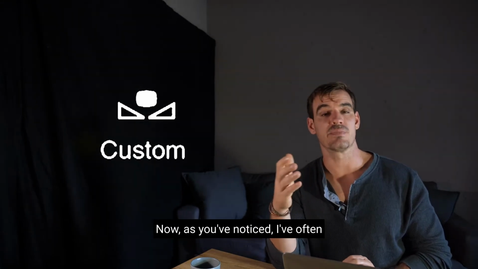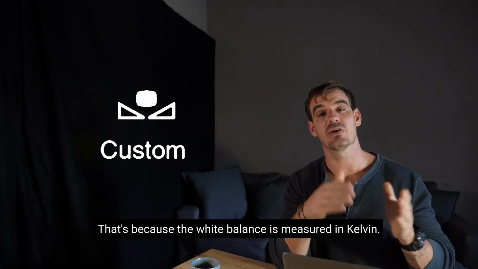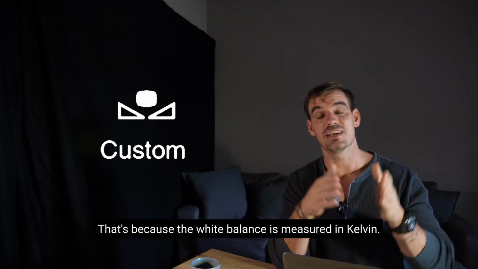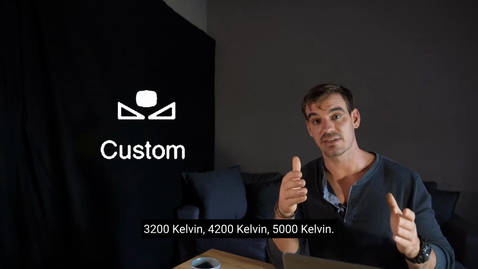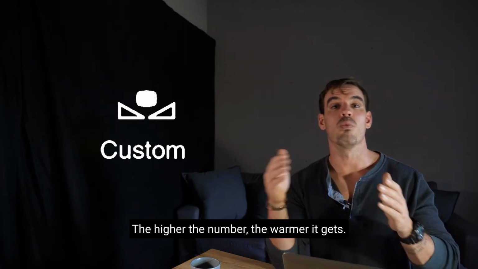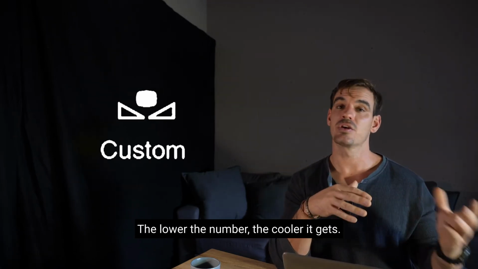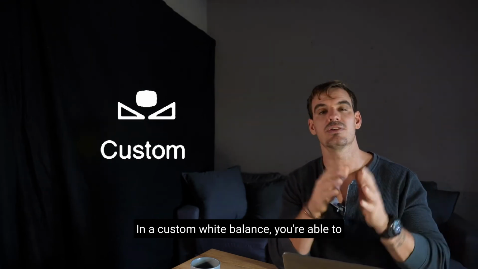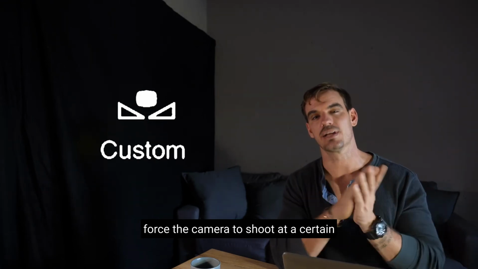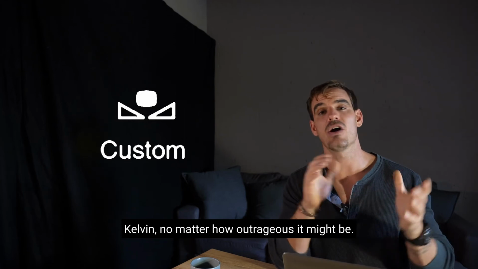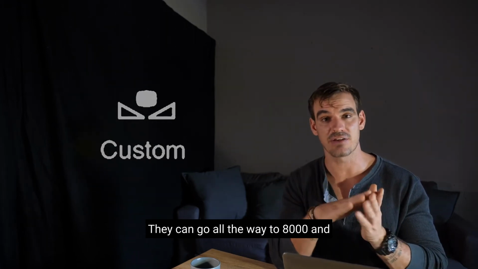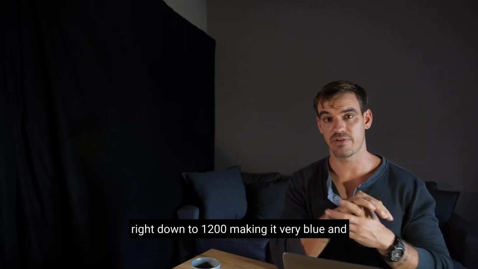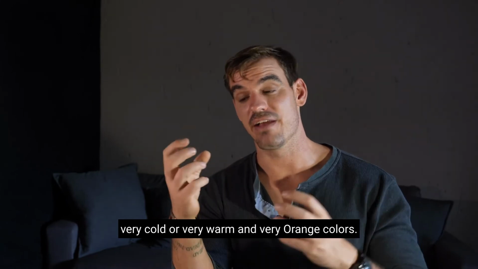Now as you've noticed, I've often been talking about the color temperature. That's because the white balance is measured in Kelvin, 3200 Kelvin, 4200 Kelvin, 5000 Kelvin. The higher the number, the warmer it gets. The lower the number, the cooler it gets. In a custom white balance, you're able to force the camera to shoot at a certain Kelvin, no matter how outrageous it might be. These days, Kelvins can get pretty high. They can go all the way to 8,000 and right down to 1,200, making it very blue and very cold, very warm and very orange colors.